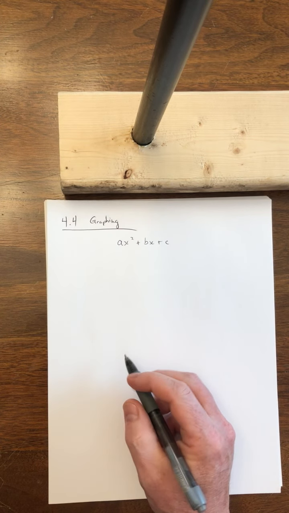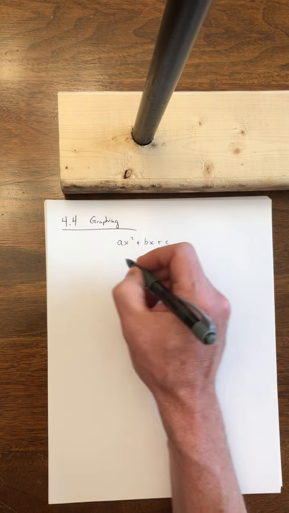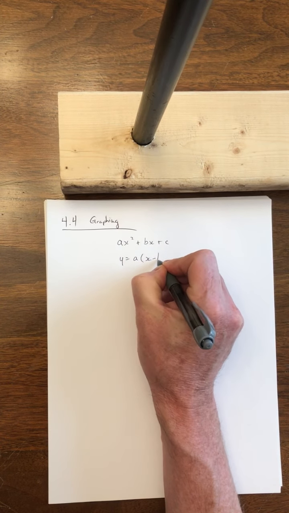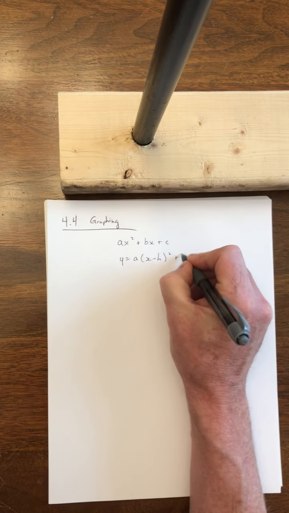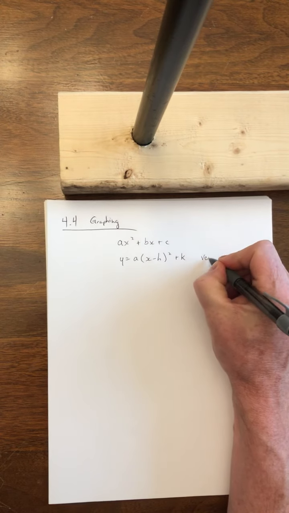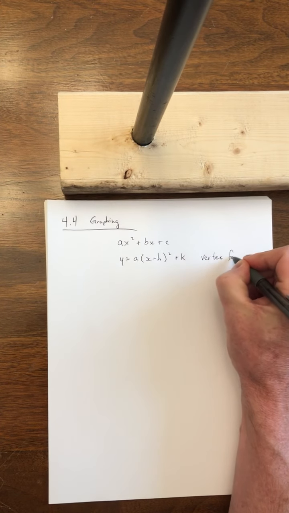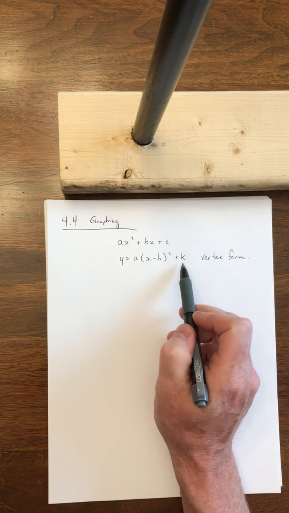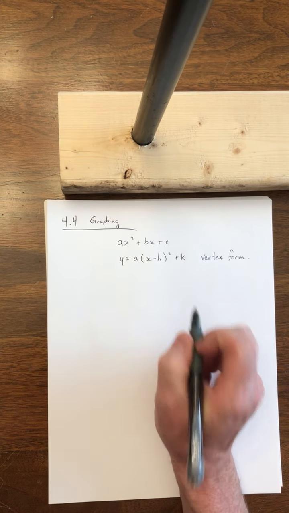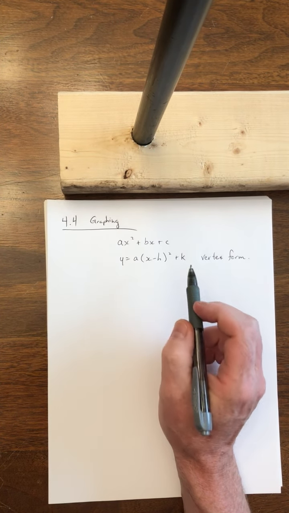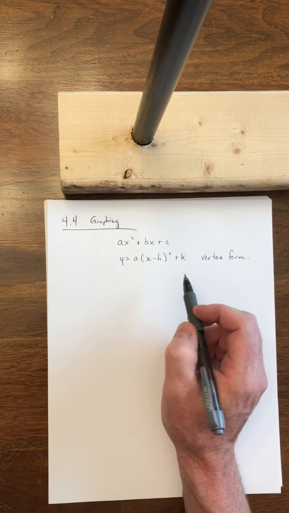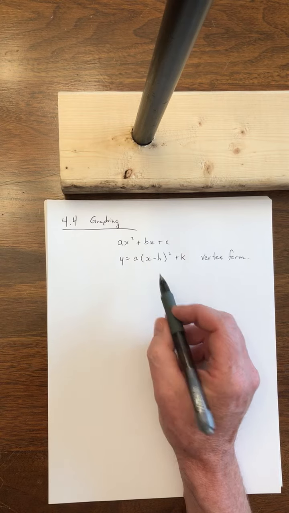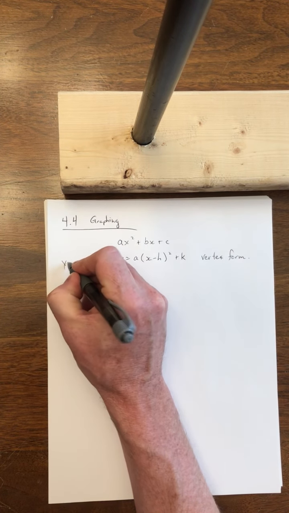But the last couple days, I cannot remember anymore, we've been dealing with quadratics in vertex form. And we learned that all these letters here move our basic quadratic parabola up, down, stretches them, compresses them, left to right.